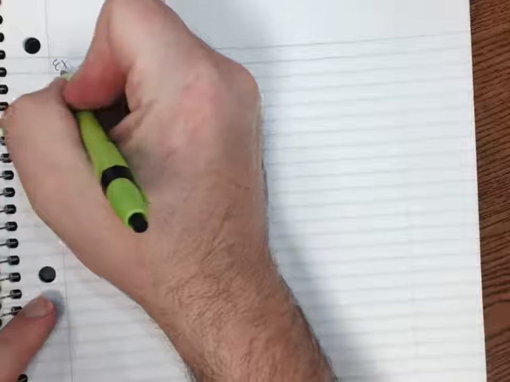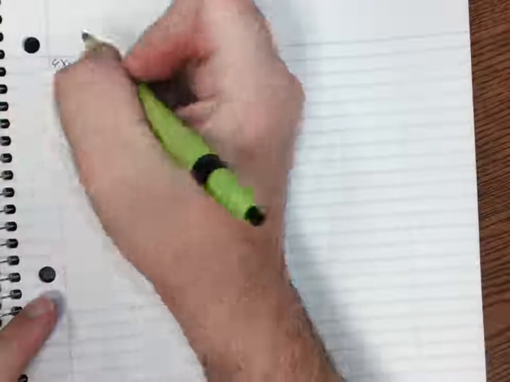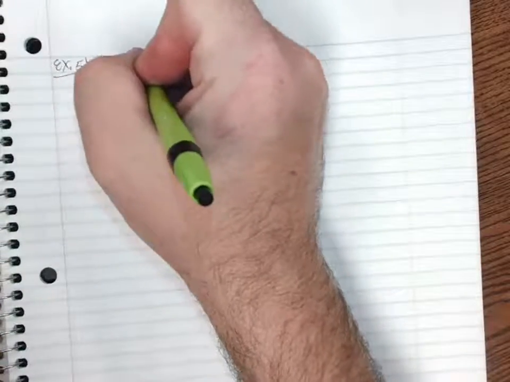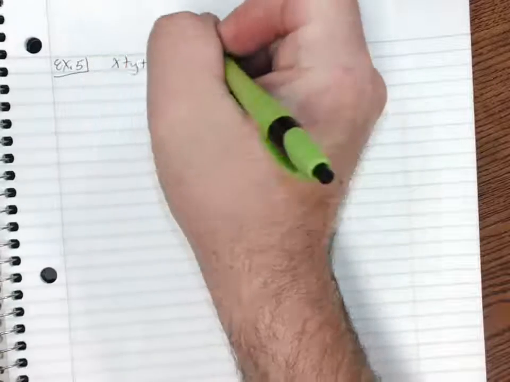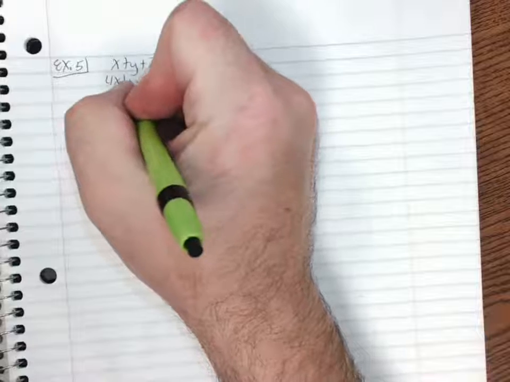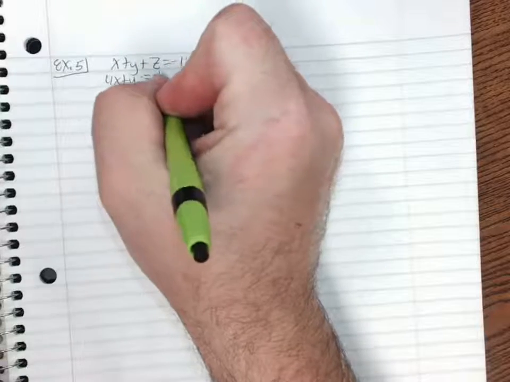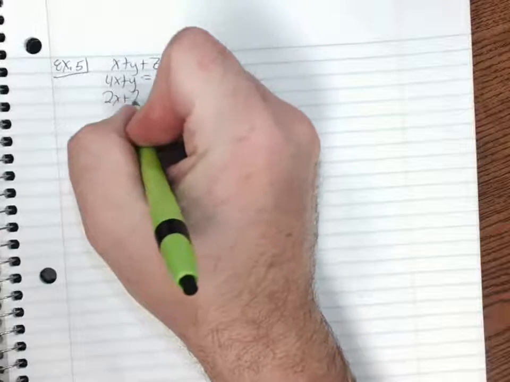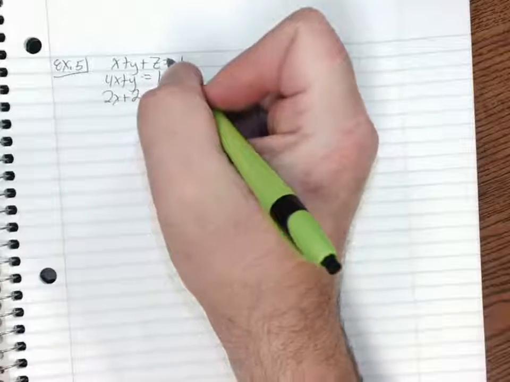All right, I've got one more example, and this is an example of when you need to solve by substitution, but what you've been given has not been set up for substitution. So our equations are x plus y plus z equals -1, 4x plus y equals 14, and 2x plus 2 equals 5.